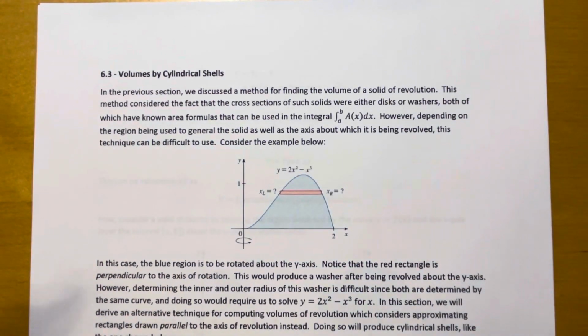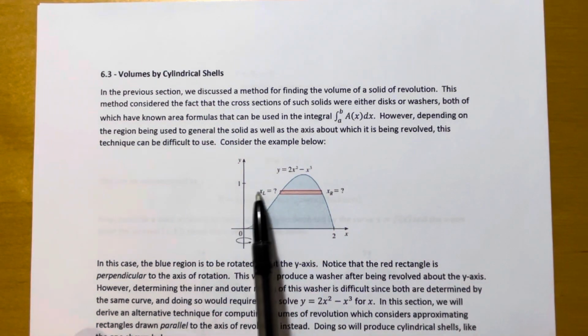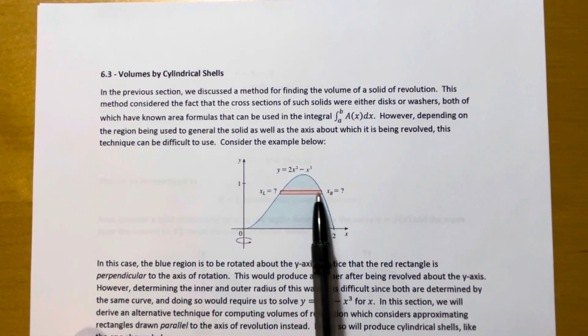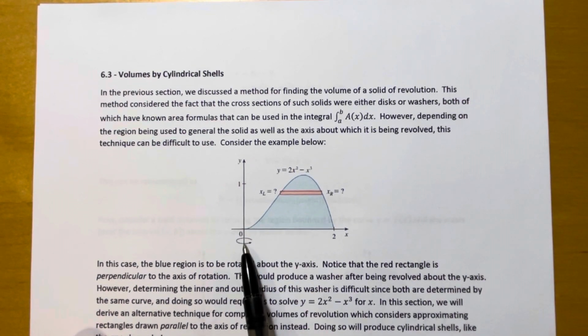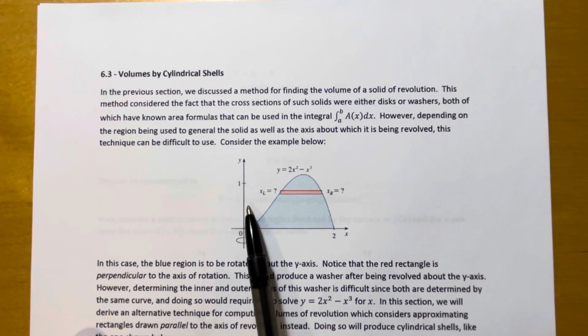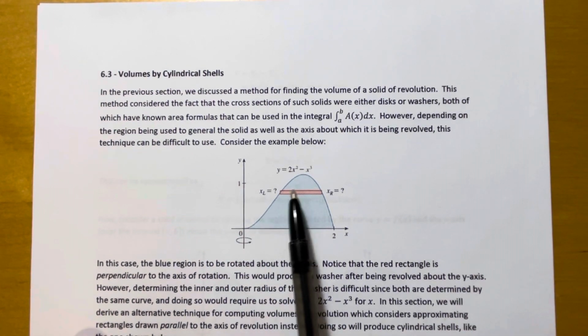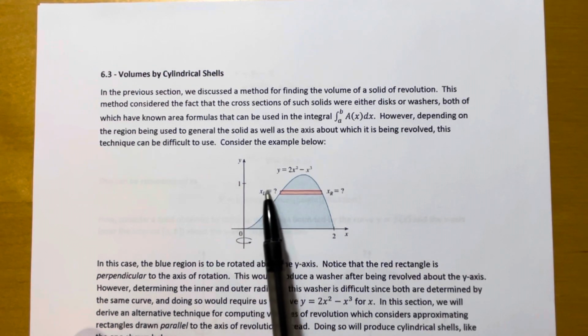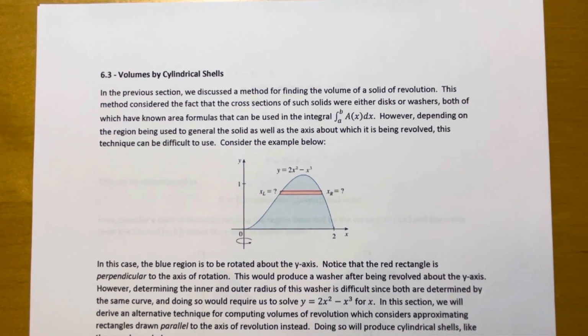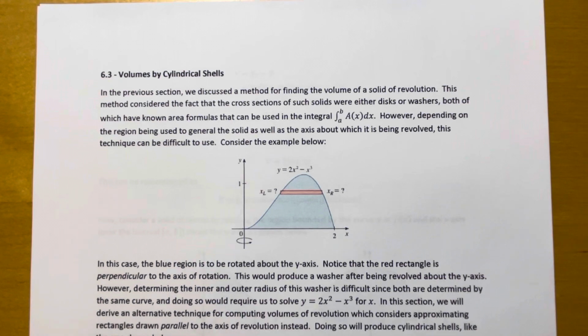So if we're using the washer method for this, then I would be thinking of this little rectangle right here as being drawn perpendicular to the axis of rotation, or axis of revolution. If I'm revolving around the y-axis, then you can see that this rectangle points perpendicularly to the y-axis. That's what would generate a washer, because if you can picture this rotating around that axis, you're going to get that washer, that disc with a hole in it. So that's what we would be looking at using the method of 6.2.